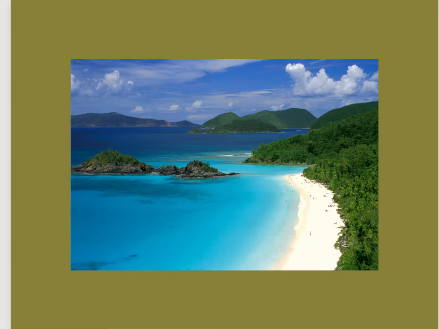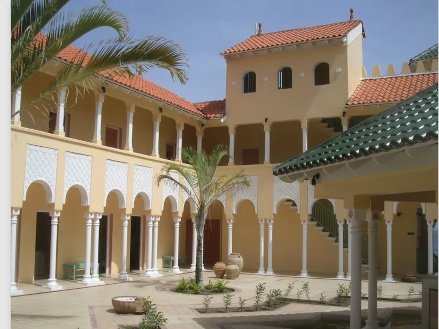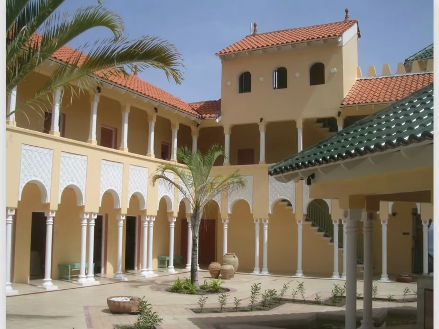Oops, I just like posting that. It's Trunk Bay, which is a national park, St. Thomas. Looks like my PowerPoint's off a little bit. I'm gonna center it just so it's there.